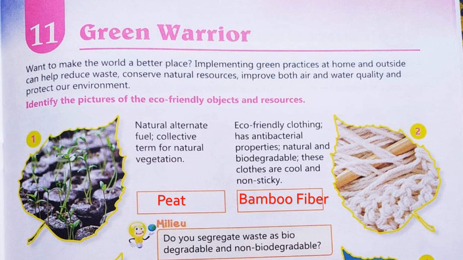So this is called peat, P-E-A-T. Second, eco-friendly clothing has antibacterial properties, natural and biodegradable. These clothes are cool and non-sticky. If you wear silk fiber, it is very sticky to us and not so cool.